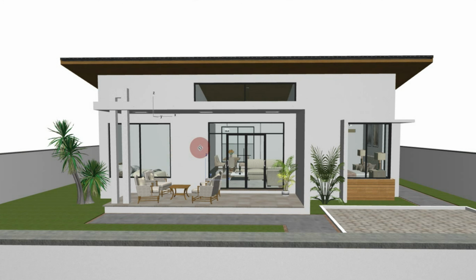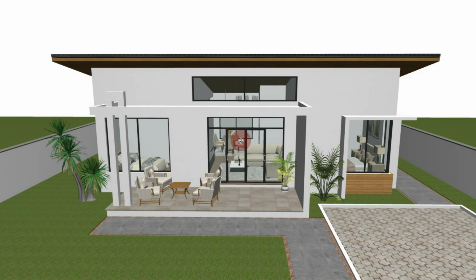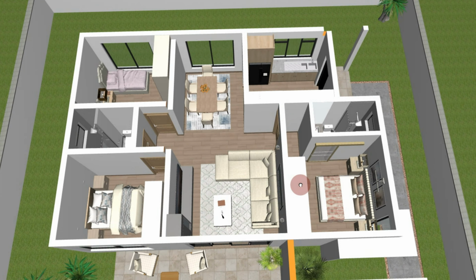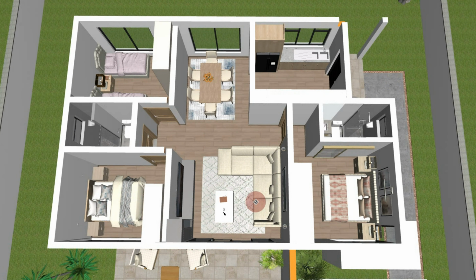And then space optimization, which means that there is very minimal wasted space. So let's go to the plan. There's not much wasted space. Every space is utilized to its optimal efficiency. You have the lounge, and then this is the only corridor, so minimal circulation space. And here you have the rooms opposite each other. You have bedroom 1 there and then bedroom 2 there.